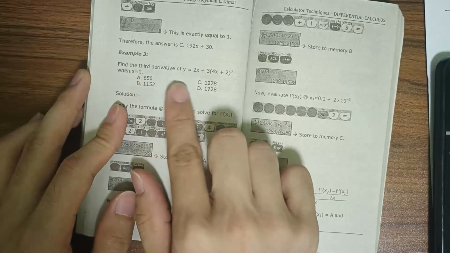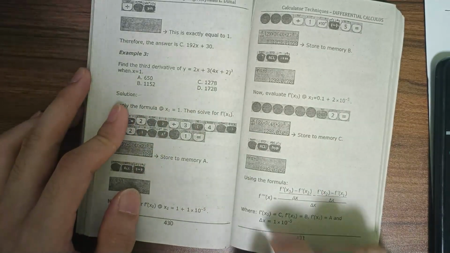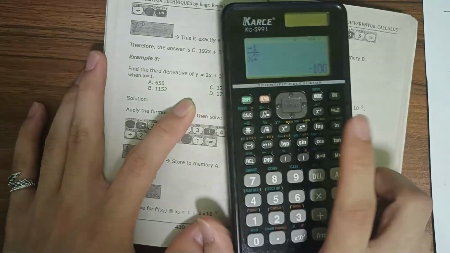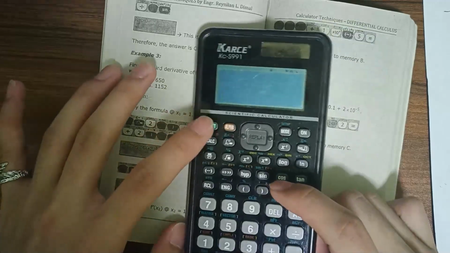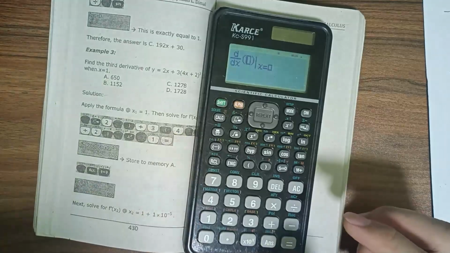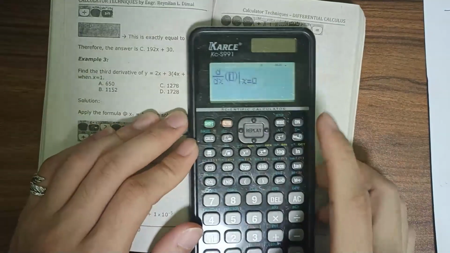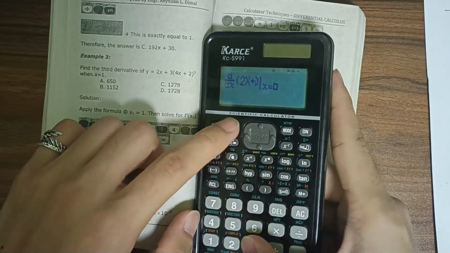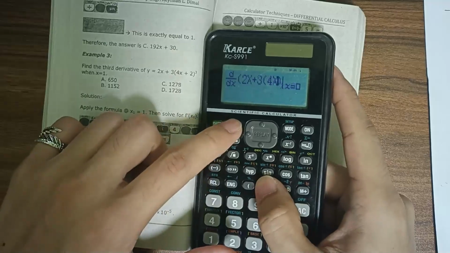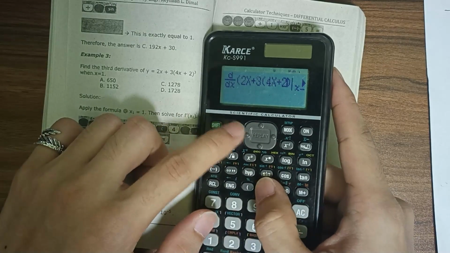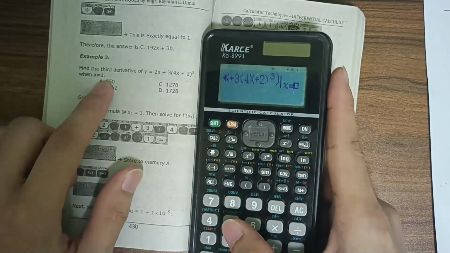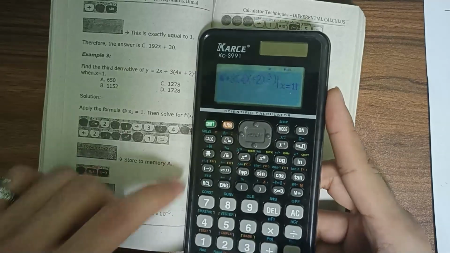So let's try this problem. Find the third derivative of y equals this. Okay. So the same process. Shift, then find the derivative of this. Find the derivative of that. 2x plus 3, 4x plus 2 cube, our value of x is 1, so therefore we will put 1.